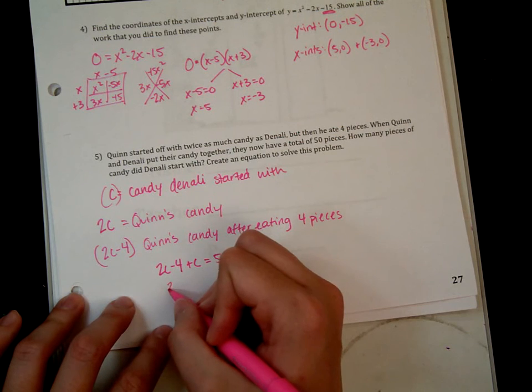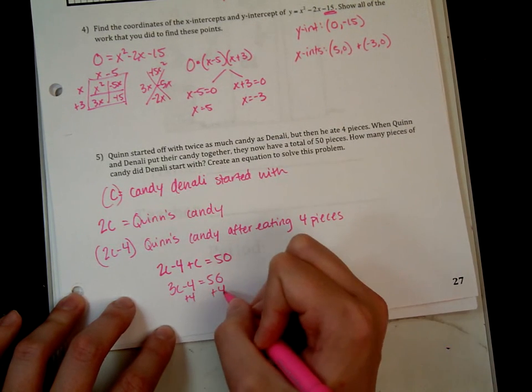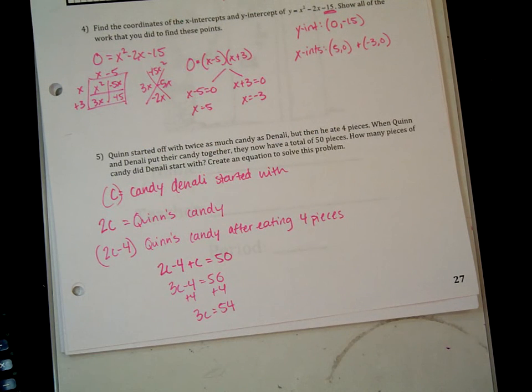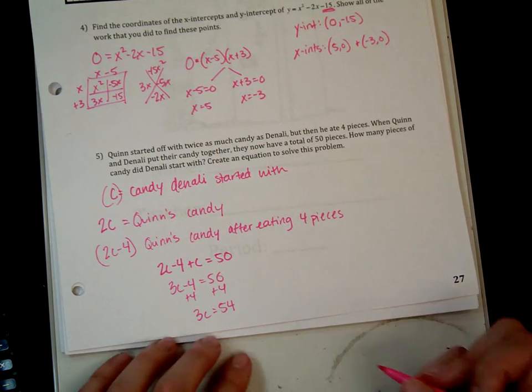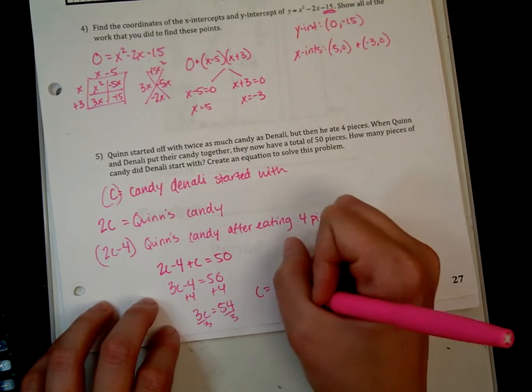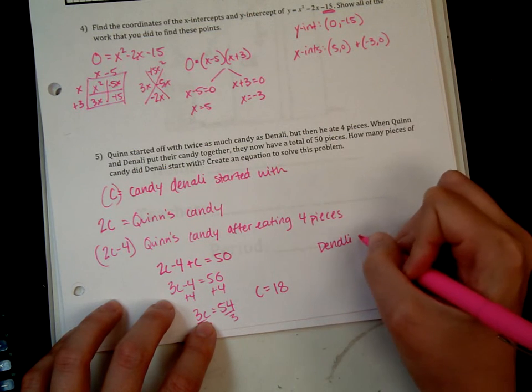So 2c minus 4 plus c equals 50. That's 3c minus 4 equals 50. Add 4 to both sides and we get 3c equals 54. 54 divided by 3 is 18. So if we divide by 3 on both sides, c equals 18. So Denali started with 18 pieces.